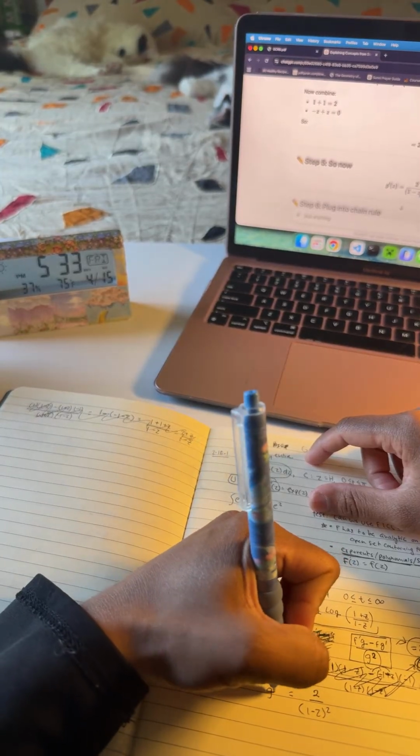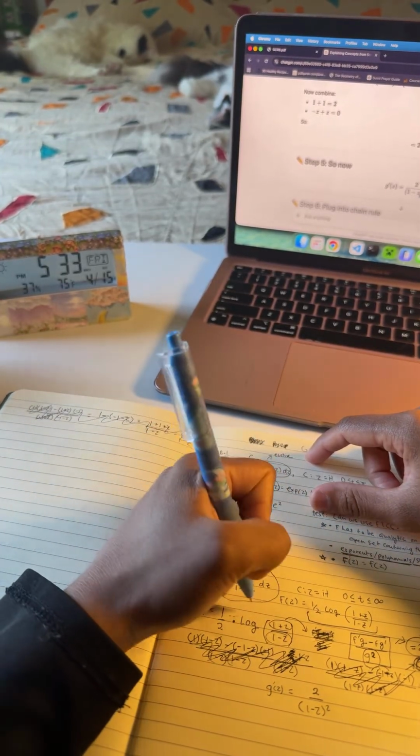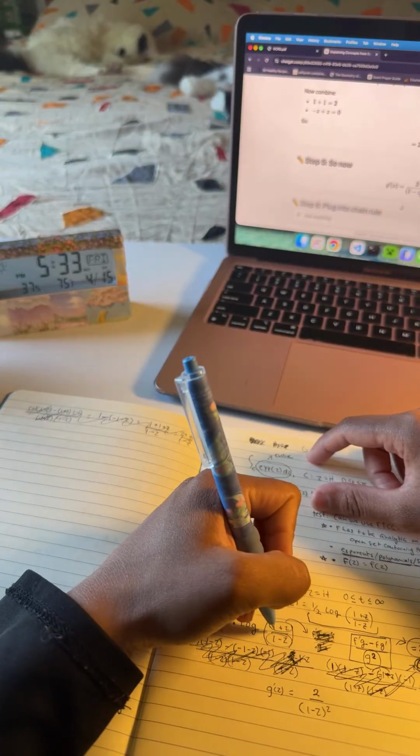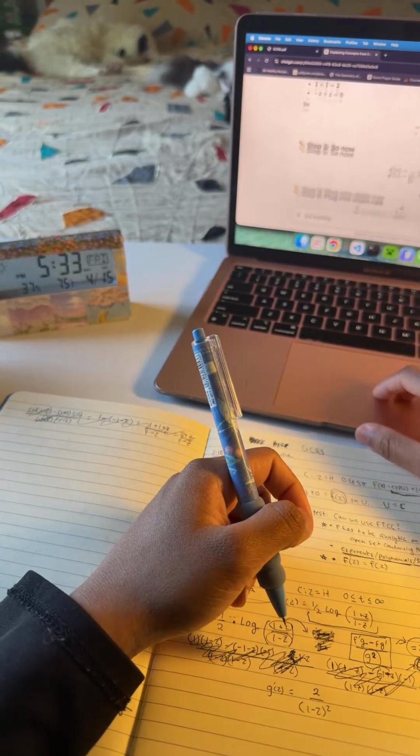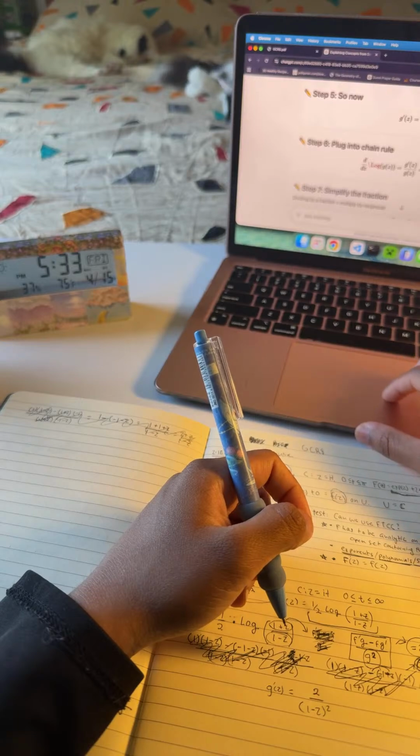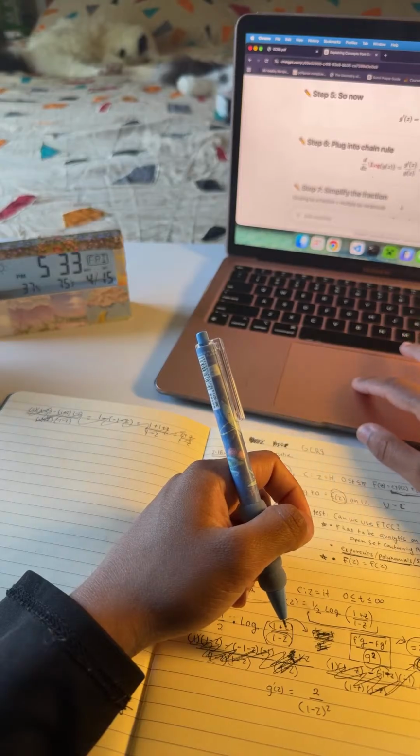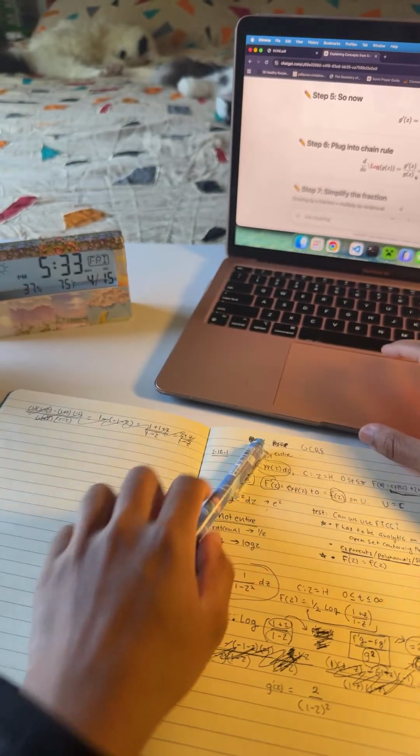So that equals g prime z. That's just the derivative of the inside here. We still have to do the log part, so plug it into the chain rule. We have log of g z, and g prime z equals this, right?